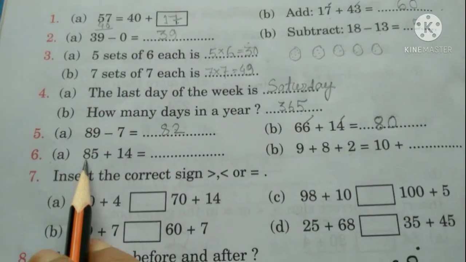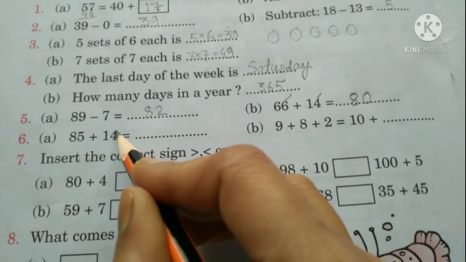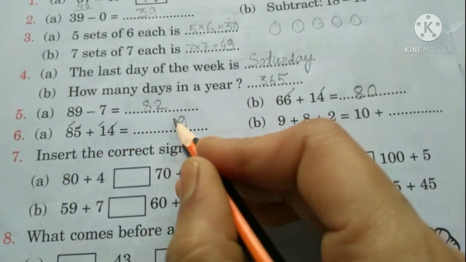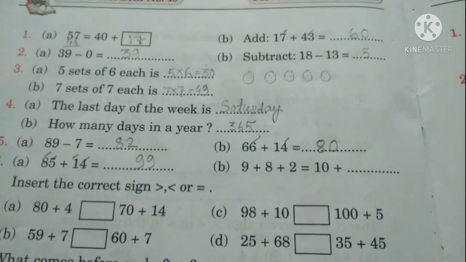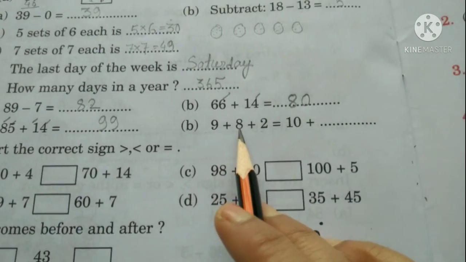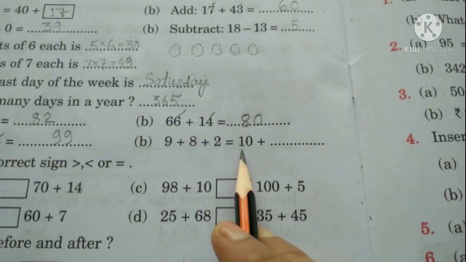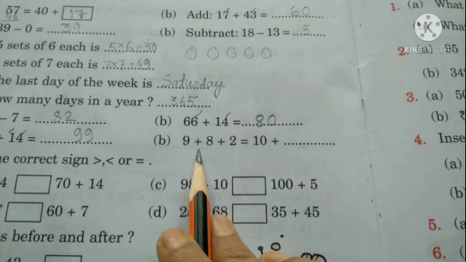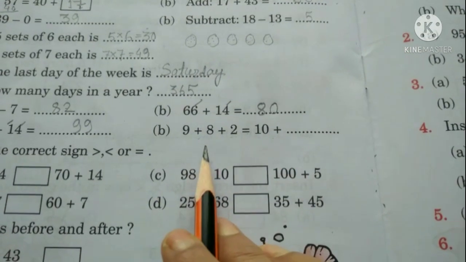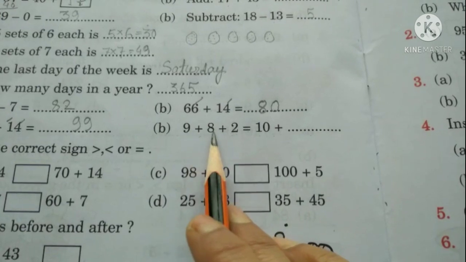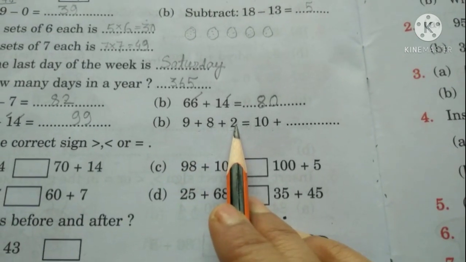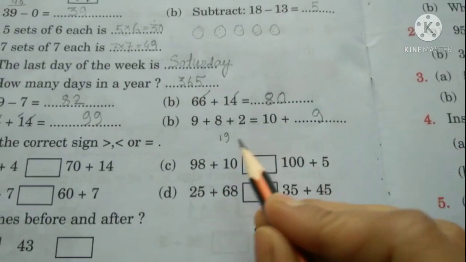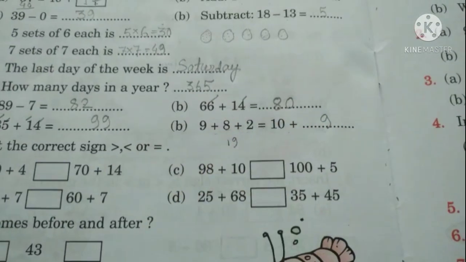Next, 6A part. 85 plus 14. 4 plus 5, 9. 1 plus 8 also 9. So the answer is 99. B part. 9 plus 8 plus 2 equals 10 plus dash. Equal to means the left side and right side are equal. So first you will add these 3 numbers. 8 plus 2, 10. 10 plus 9, 19. So here 10 plus 9, also these two sides are equal.